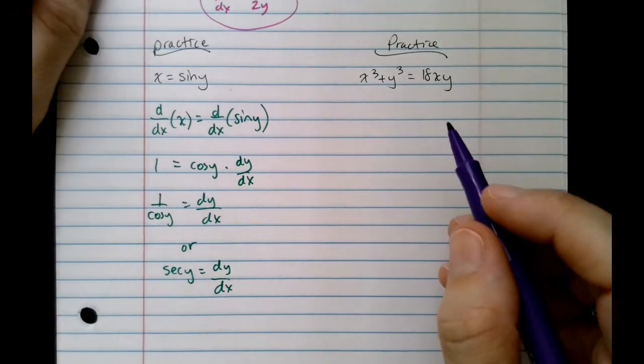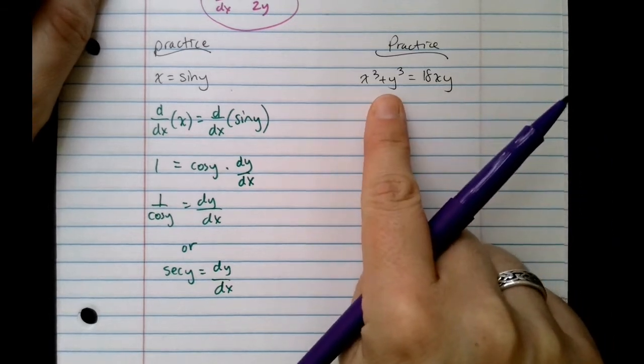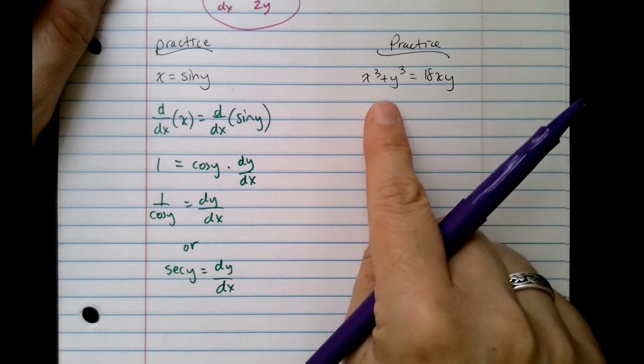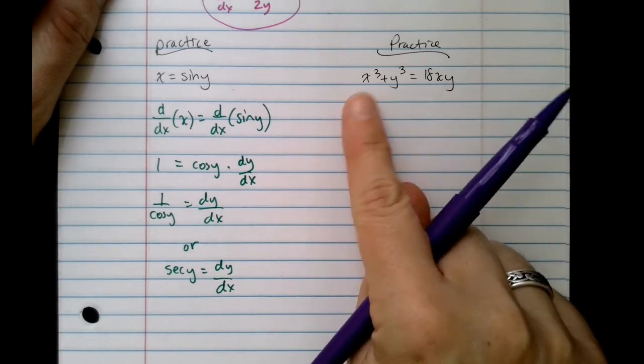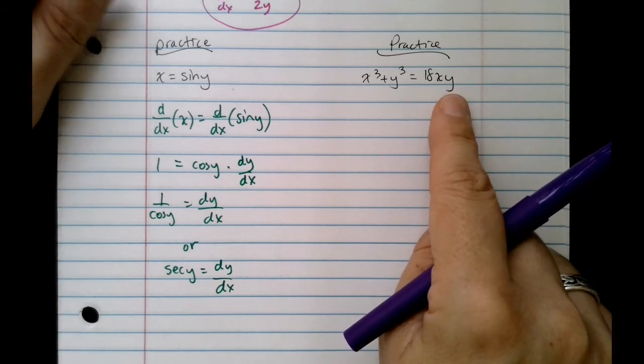I'm sure you already recognize this one is definitely going to be more challenging because we have 1, 2, 3 terms to deal with. Also, look at the structure. We have a sum here, which is nice because that means I can just do the derivatives individually. But do you see how that's a product? So I'm going to have to apply product rule.